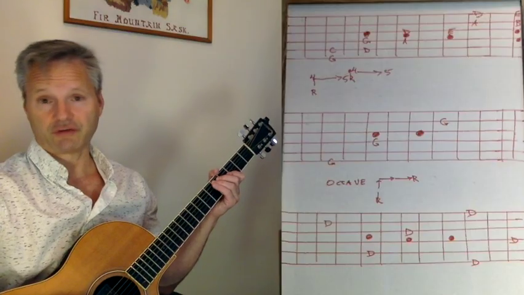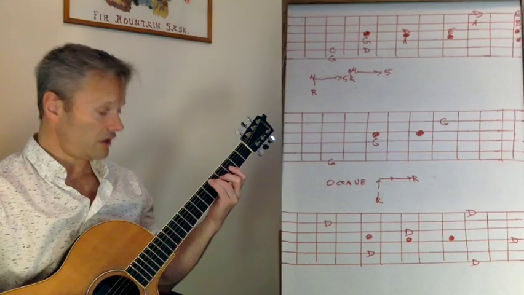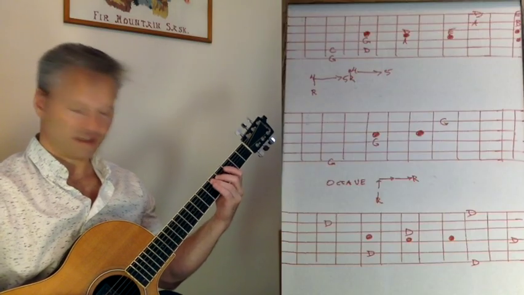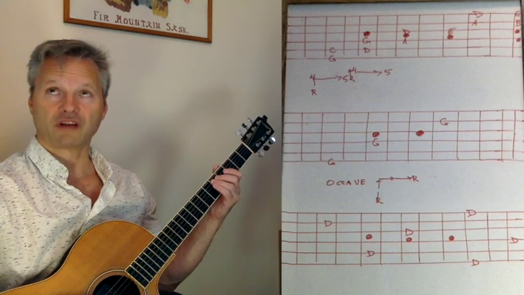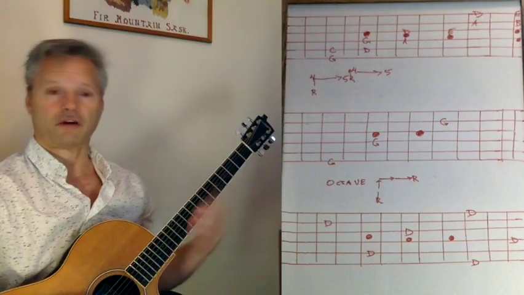Visualize it and tell yourself what you're looking at. C's above the G. D's on the 5th fret with the dot. G, C, D. There's a D. Memorize it, visualize it. G, C, D. Okay, 3rd fret, 5th. All right.